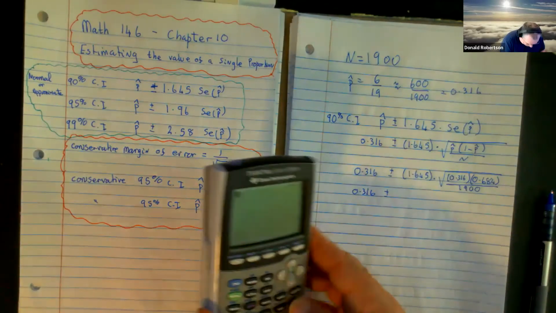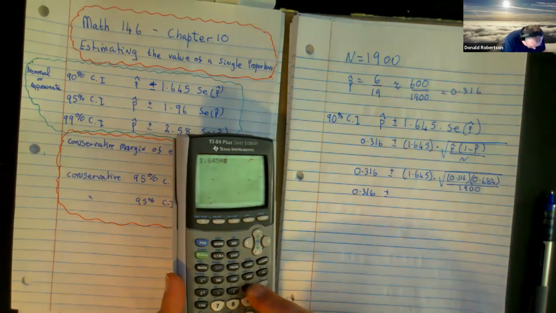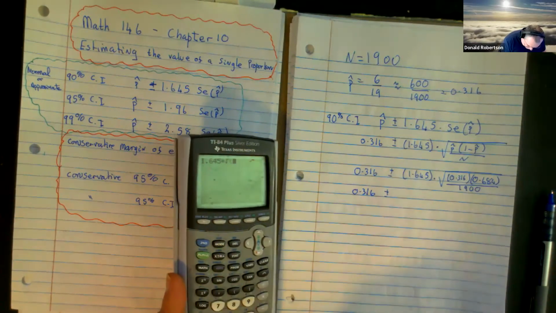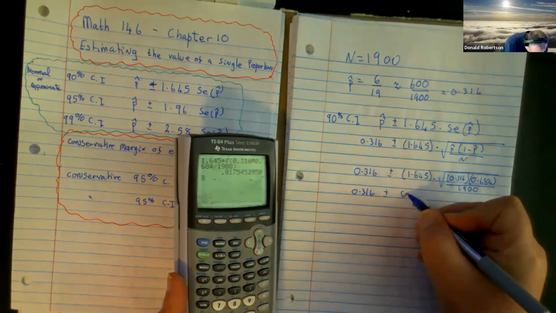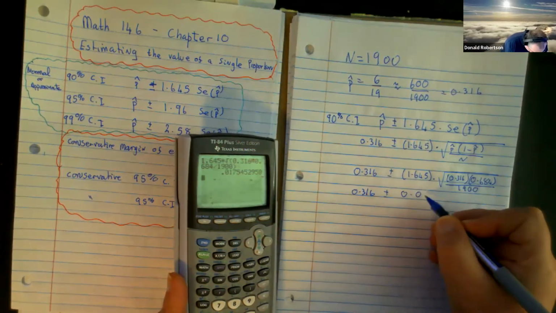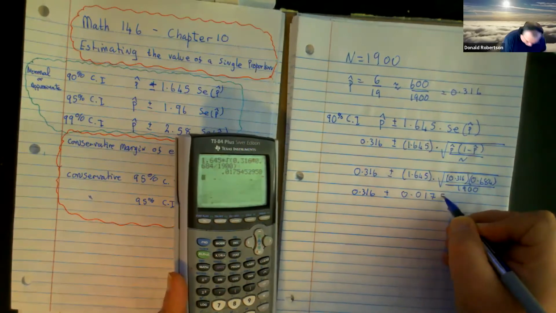So let's see what we have. 1.645 times the square root of 0.316 times 0.684 divided by 1,900, and we get 0.017. Well, let's be a little bit more accurate, 0.0175.